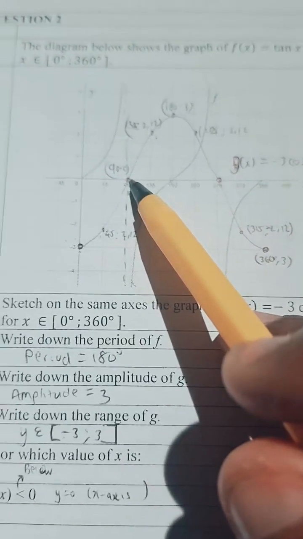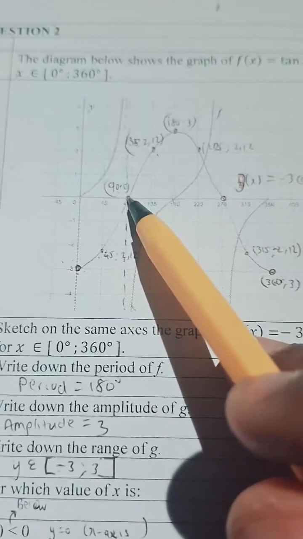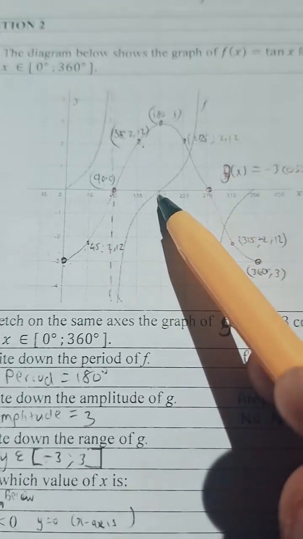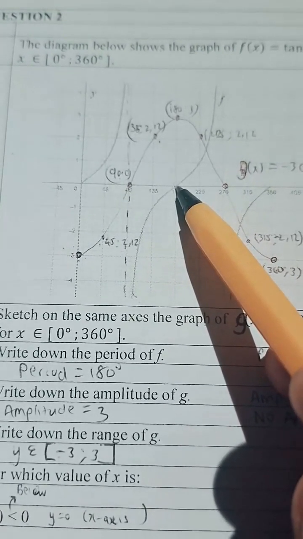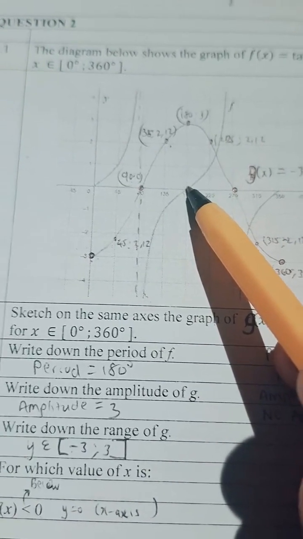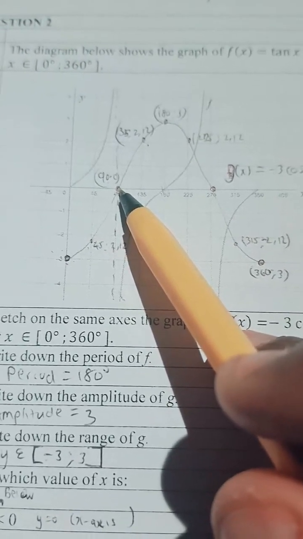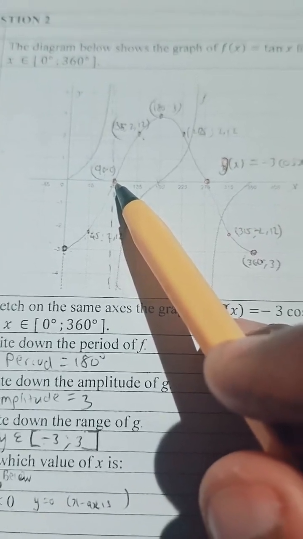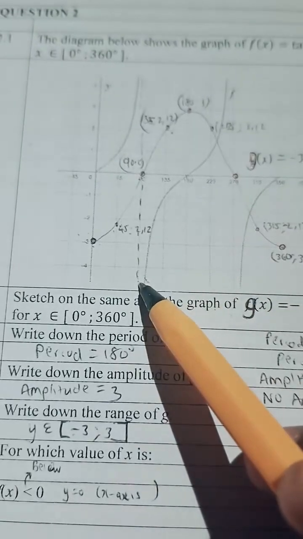At 90, it's not going to be included. At 180, it's not going to be included as well, because at 180, the y value is 0. It's not negative. At 90, the tan graph does not exist at all. But in between, the function is negative.